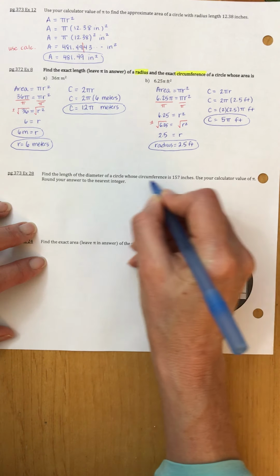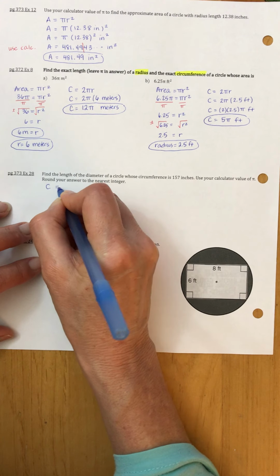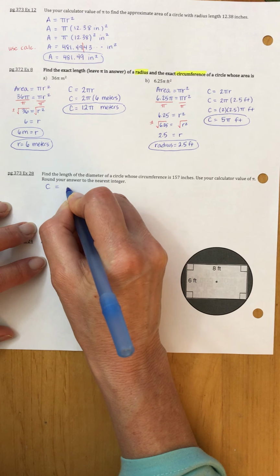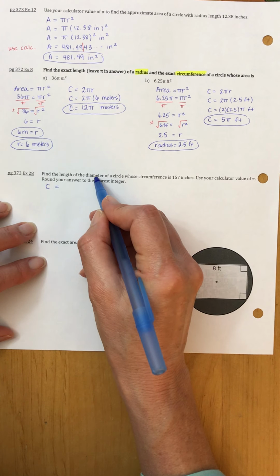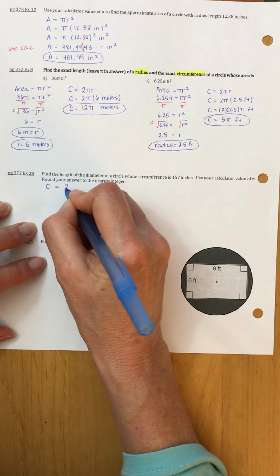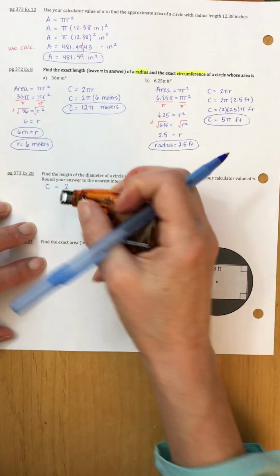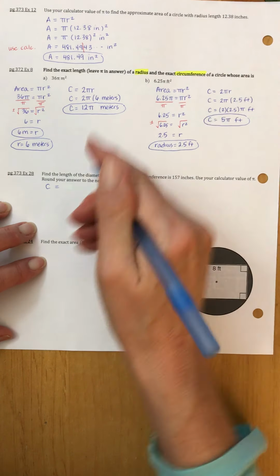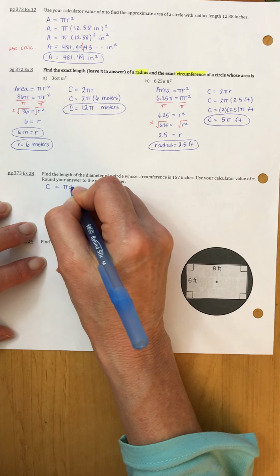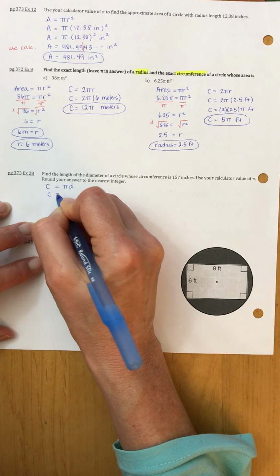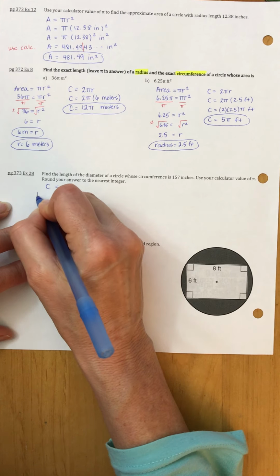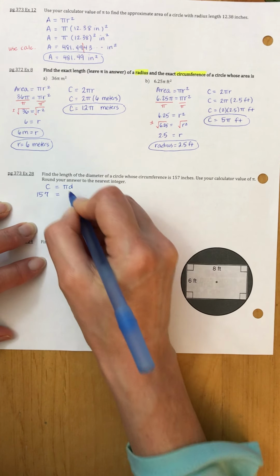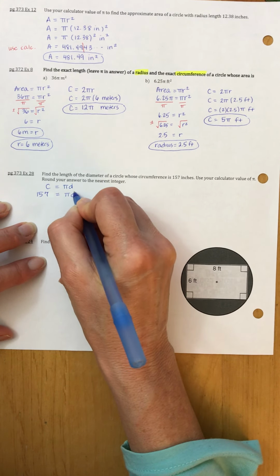So this is what we know. Circumference equals 157. So let's go ahead and put down the formula for circumference. We want to find diameter. So circumference is, not 2, just pi d, since we're asked to find diameter. Pi d. Okay, so now we know that the circumference is 157 inches. So I'll just put 157 in there, equals pi d.